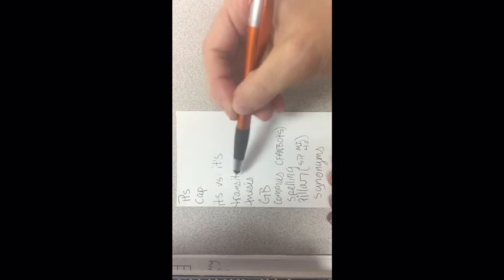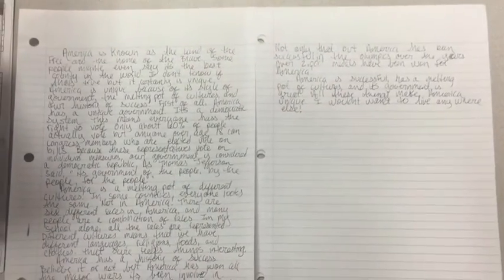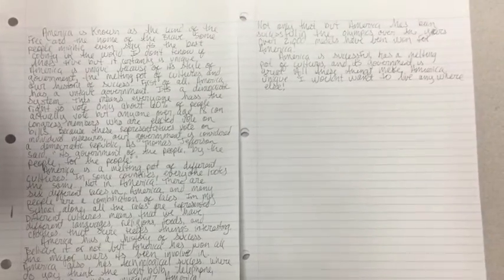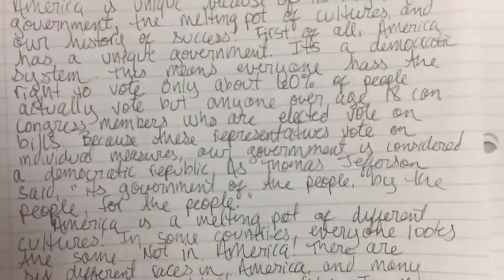Let's see, 1, 2, 3, 4, 5, 6, 7, 8, 9, 10. That's quite a lot of things. I'm not going to check for all of them, but I am going to check for some. Here's a look at my fabulous essay that I wrote about what makes America unique. I'm going to zoom it in a little bit so that we can look closer at the different parts, so bear with me.